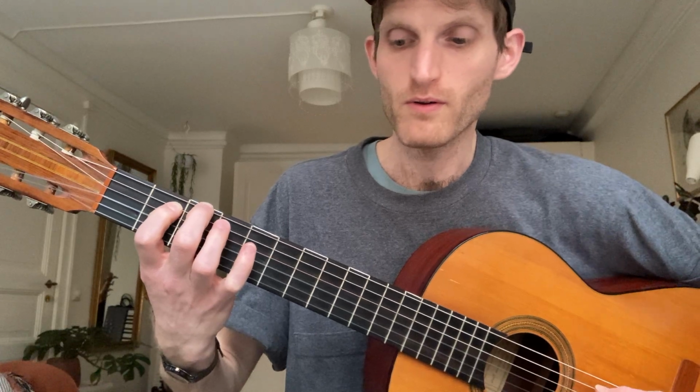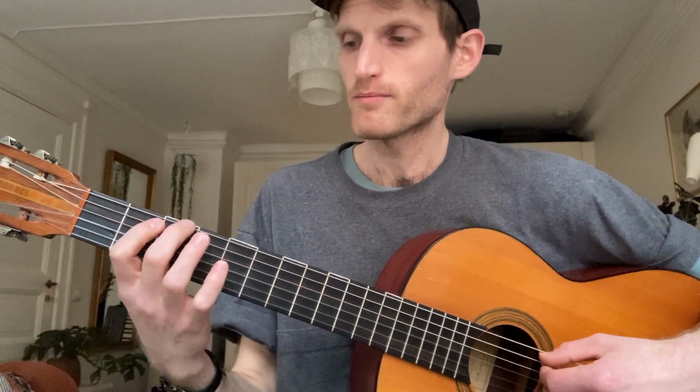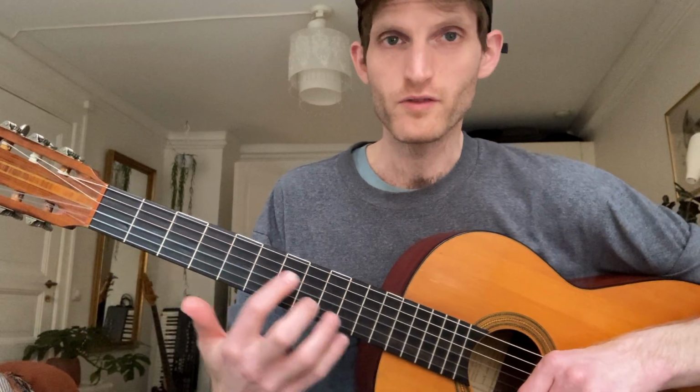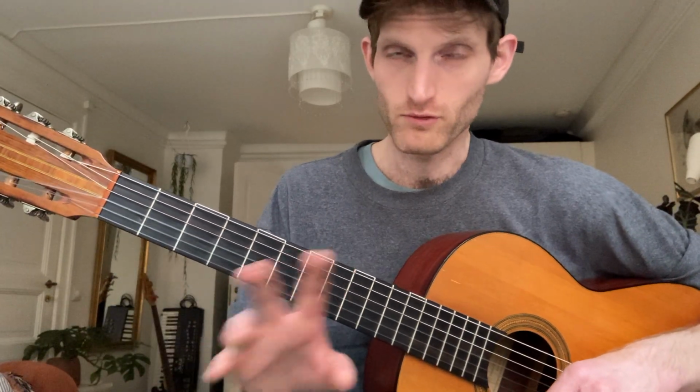So you can get to know this shape. Take a moment, play those 2 notes, move it up a fret, from there to there, major third. You can go all up and down the lowest 2 strings. This shape is consistent all over the guitar. There's one exception.